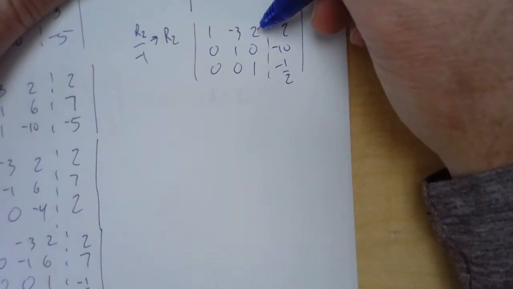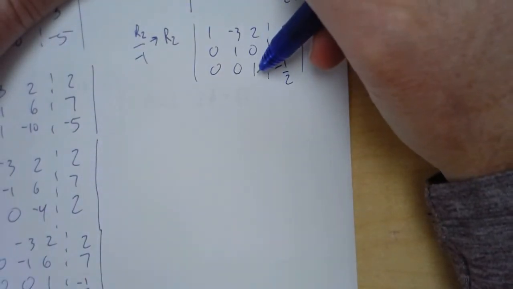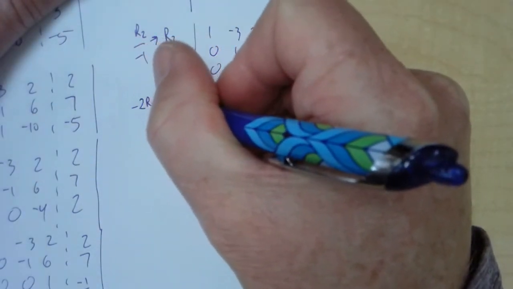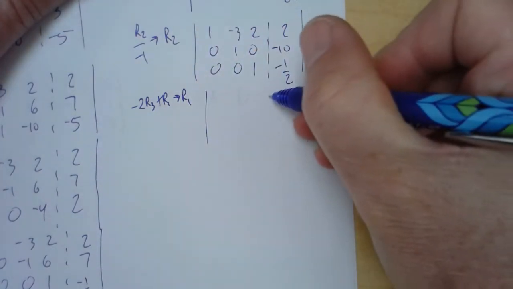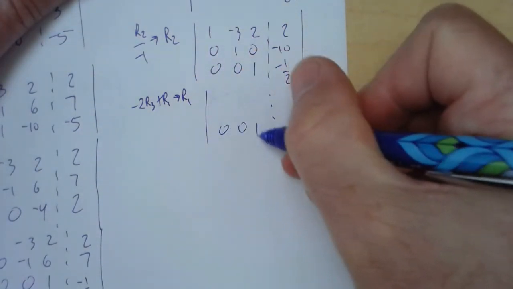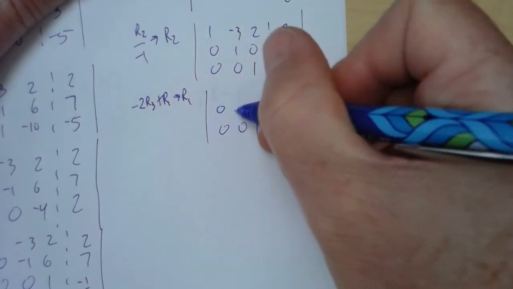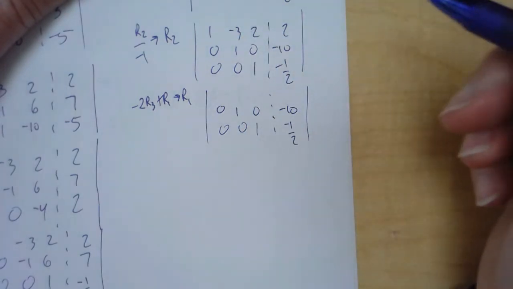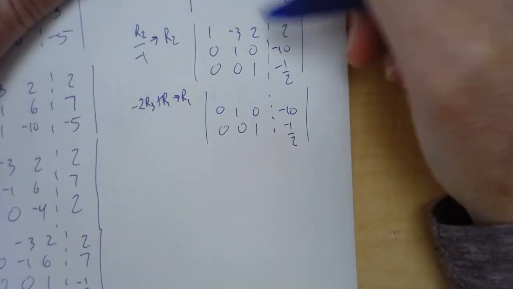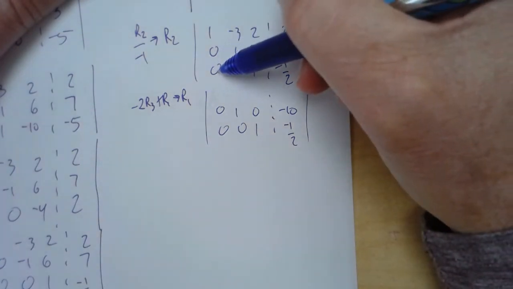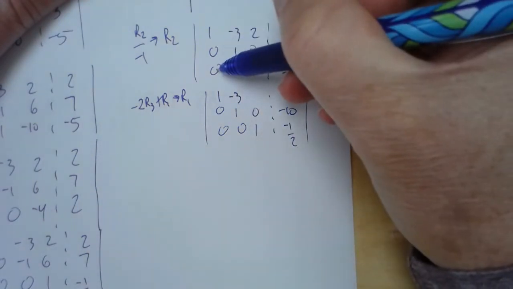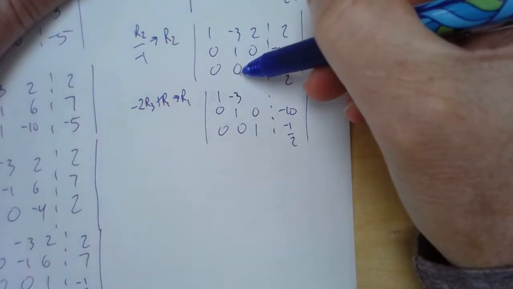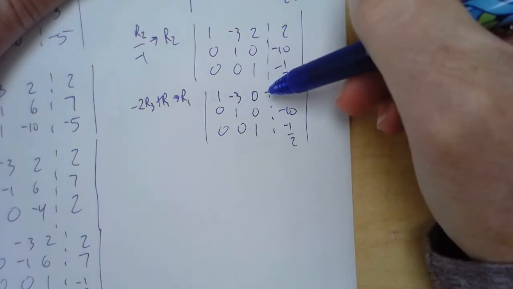We're going to make this a 0. If this is -2, then plus that would make it a 0. So I'm going to do -2 times row 3 plus row 1, put the answer into row 1. Row 3 isn't changing. Row 2 isn't changing. Row 1 is changing. The first two stay the same because when you do 0 times the -2, that's just 0. This goes to 0.